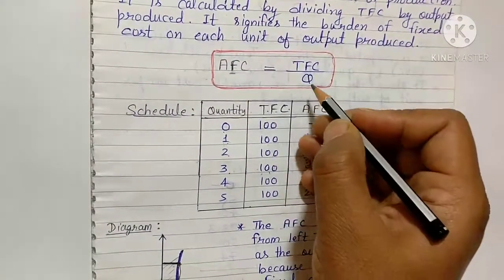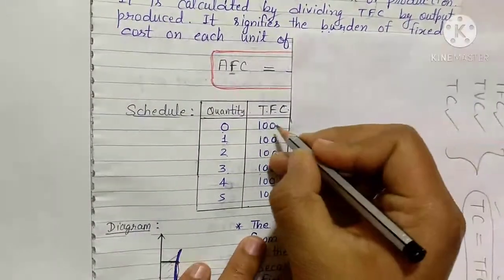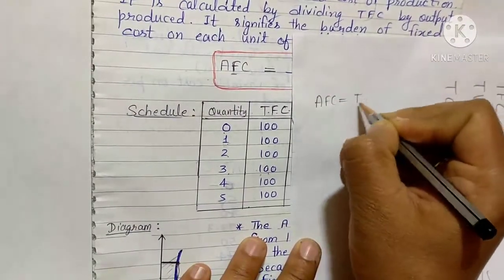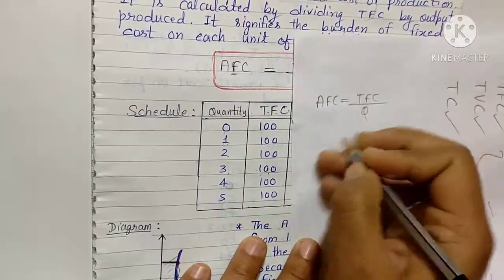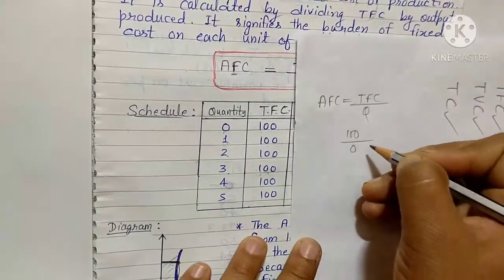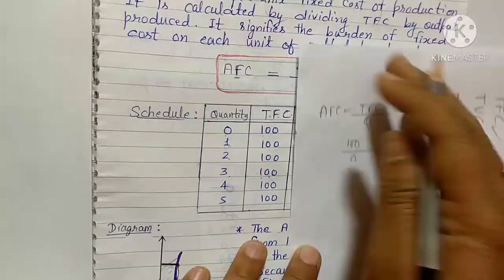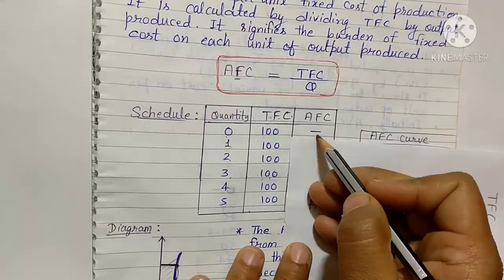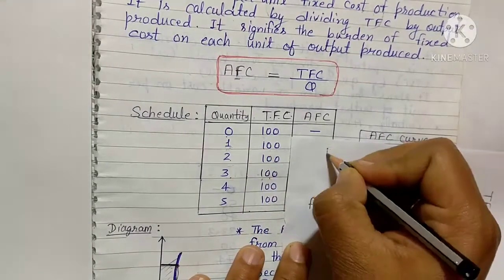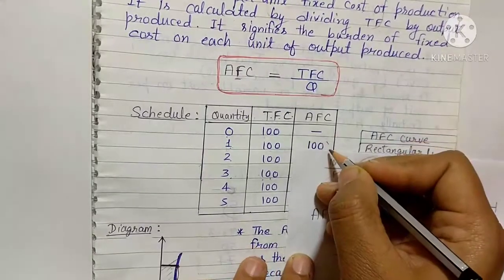As I told you, average fixed cost equals TFC divided by Q. Now, how much is total fixed cost? 100 divided by 0. It is not possible to divide 100 by 0, so what will come? Dash, in the first one, as you can see. Second, 100 divided by 1. So what will come? 100 only. So average fixed cost will be 100.